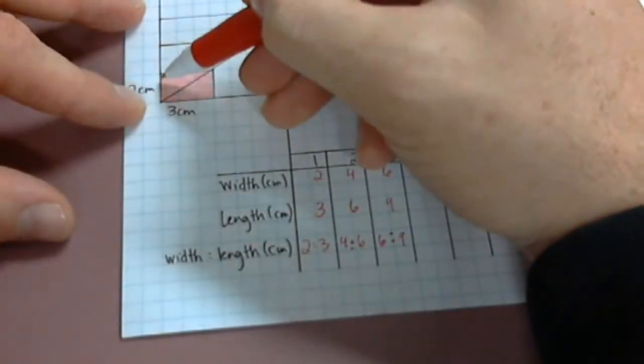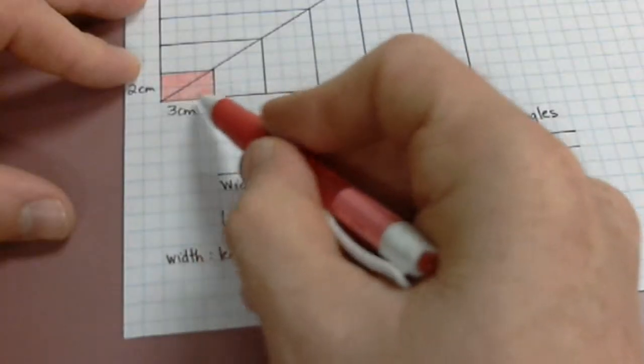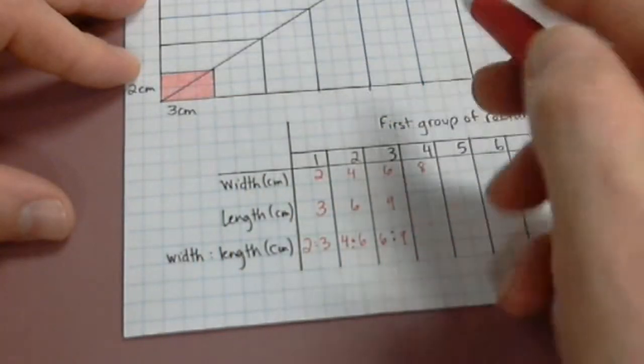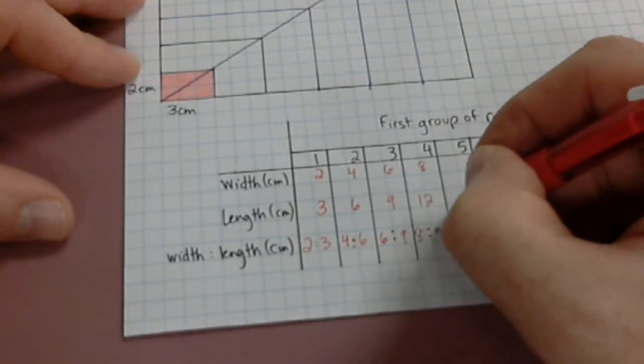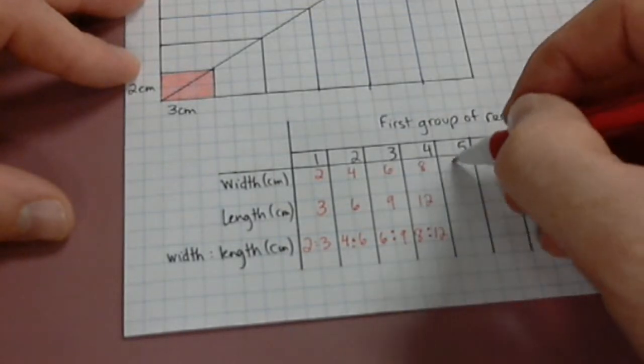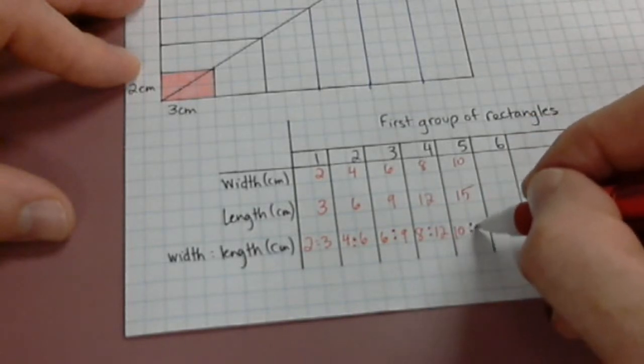My fourth one goes up 2, 4, 6, 8 centimeters, and it goes out 3, 6, 9, 12 centimeters. And so I write 8 to 12. My fifth one goes up 10 and out 15. So it's 10:15.